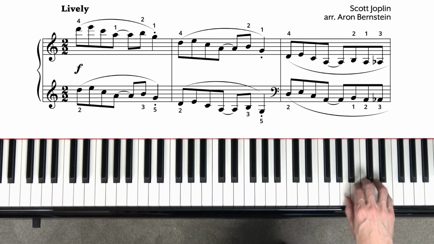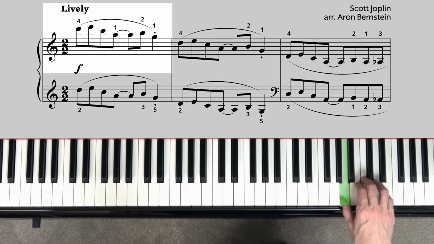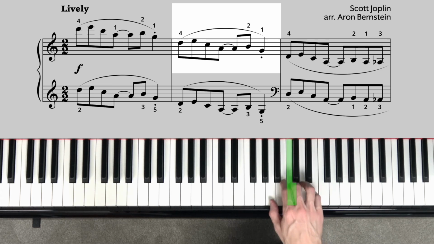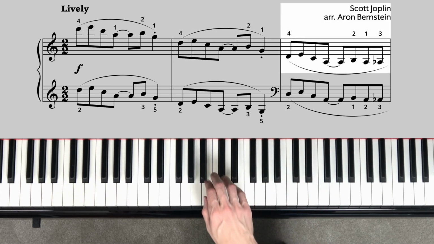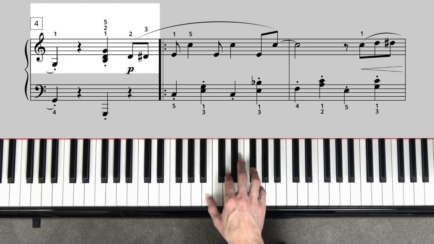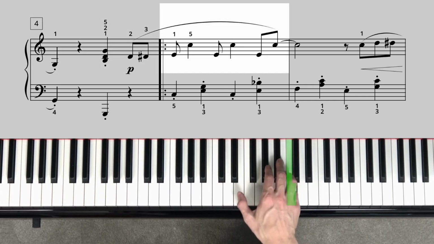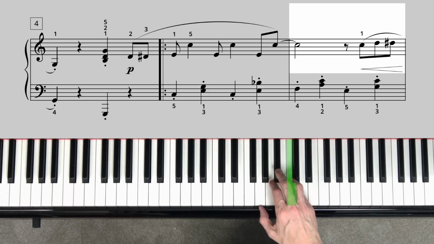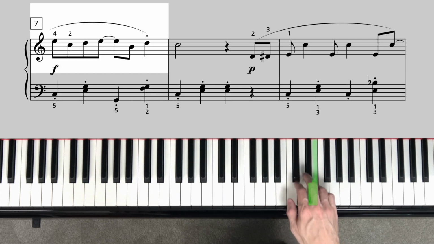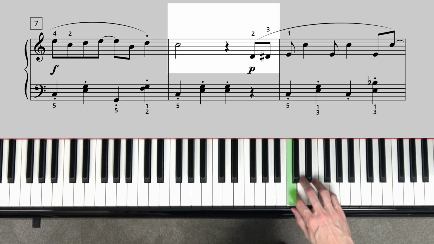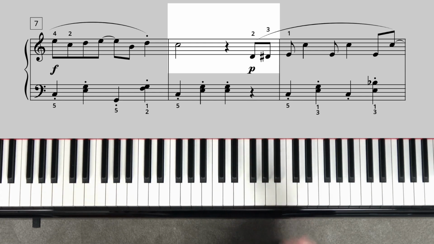I'll count 4 beats to get started. 1 and 2 and 3 and 4 and 1 and 2 and 3 and 4 and 1 and 2 and 3 and 4 and 2 and 3 and 4 and 1 and 2 and 3 and 4 and 1. 1 and 2 and 3 and 4 and 1 and 2 and 3 and 4 and 1 and 2 and 3 and, then that's the pickup to the next part.